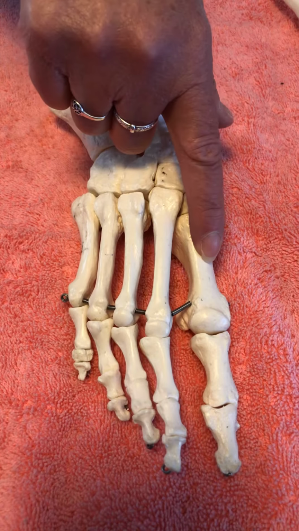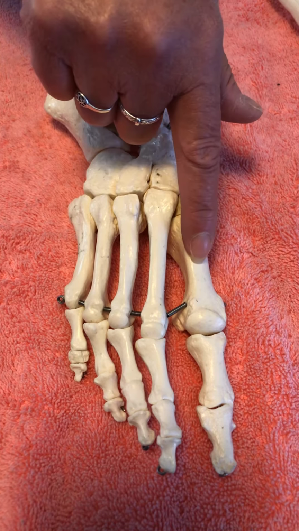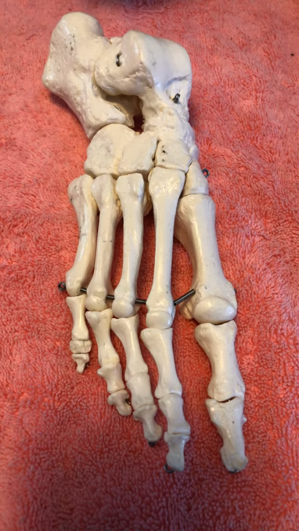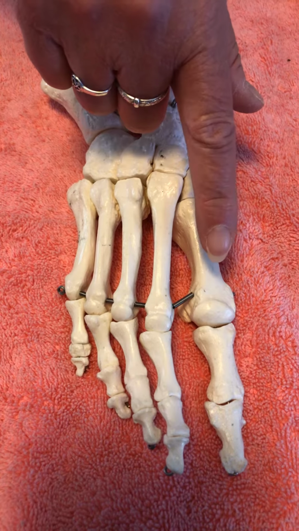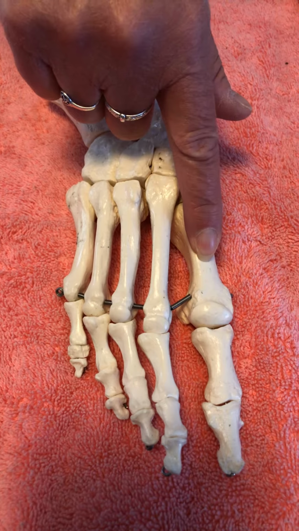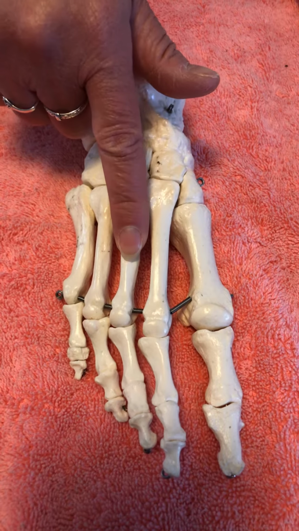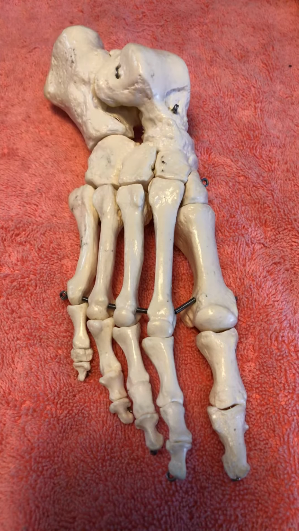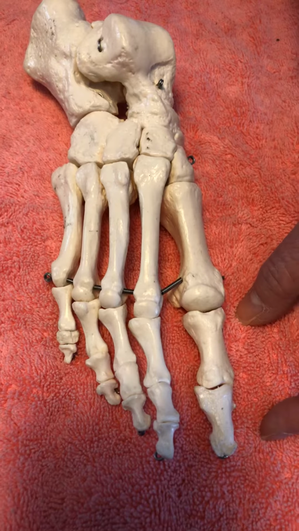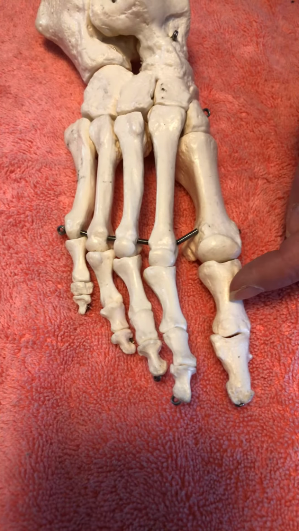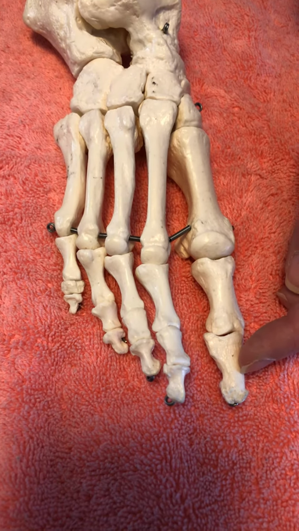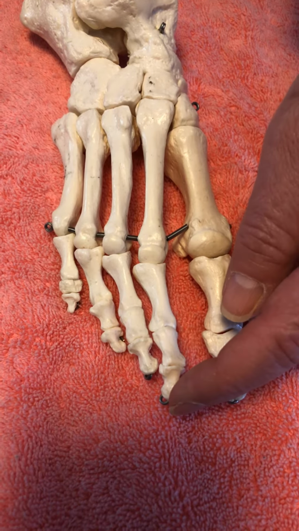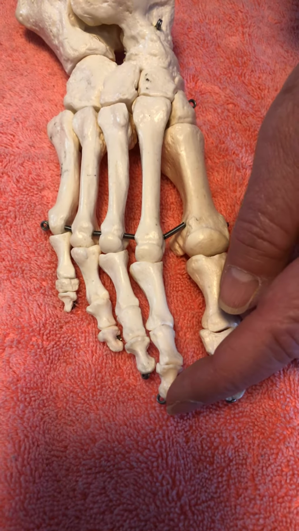We have the first metatarsal. Remember, metatarsals make up the arch of your foot. Metacarpals make up the palm of your hand. So this is your metatarsal number 1, metatarsal 2, metatarsal 3, metatarsal 4, metatarsal 5. Okay, and then these are exactly the same. So these are going to be the proximal and distal phalanges of digit number 1, the proximal, middle, and distal phalanges of digit number 2, etc.